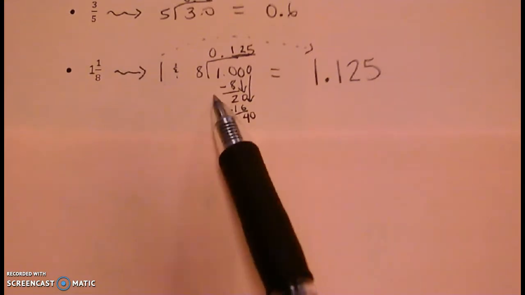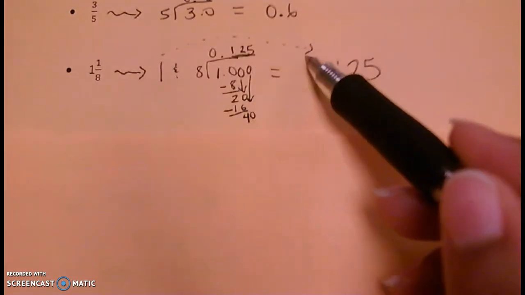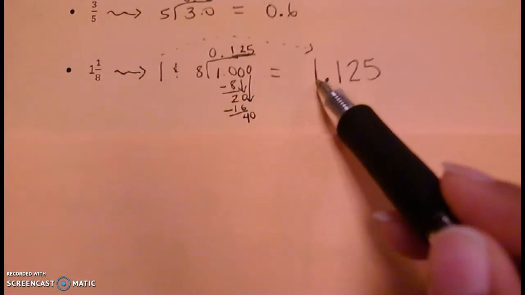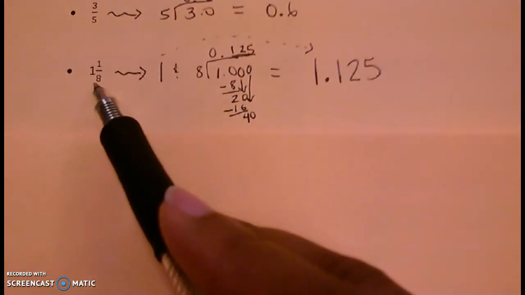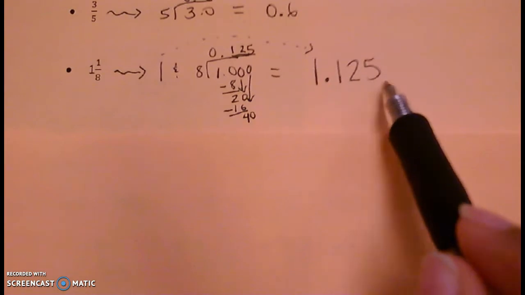And when I attach that to the 1 that I already have, seeing that I transfer my 1 here, my completed answer was that 1 and 1/8 equals the same thing as 1.125.